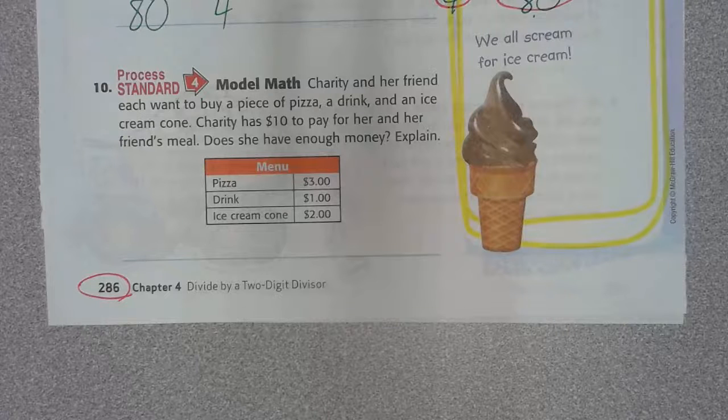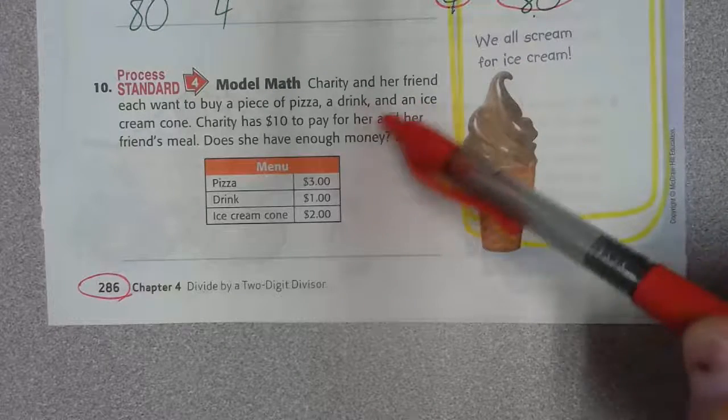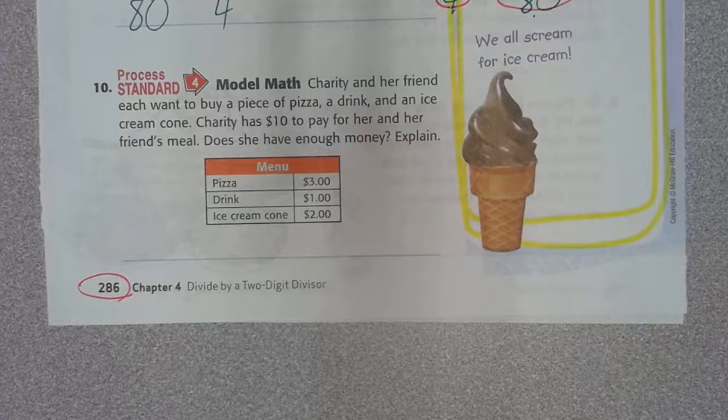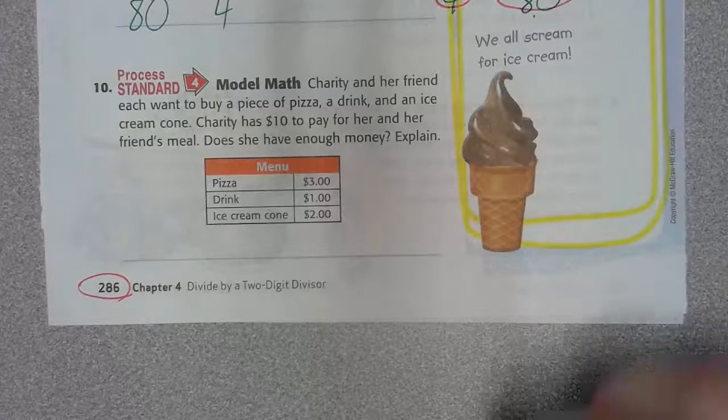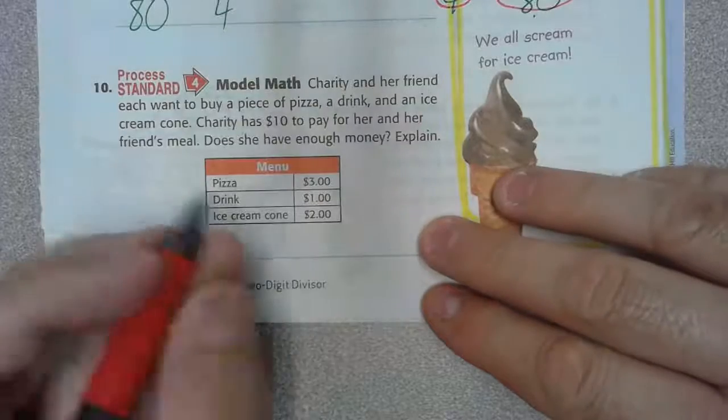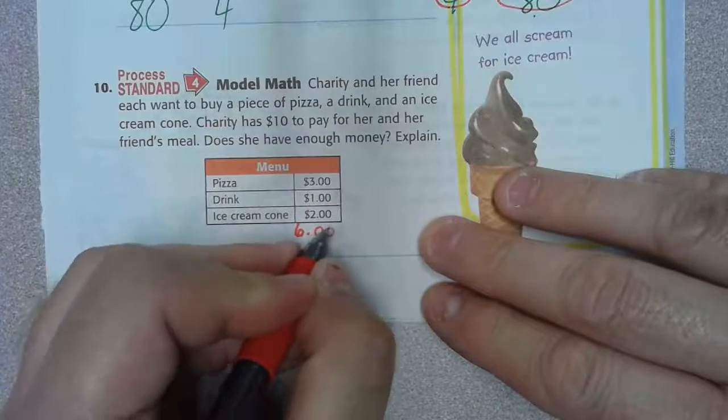If we bought one of each of those, what's that going to cost? 18? You sure? What's 3 plus 1? No, you're not timesing. What's 3 plus 1? So, like, I can buy 3 friends. No, you're just buying it for you and your friend. Yeah, so if I bought one of each of these, it's going to be, he said, $6.